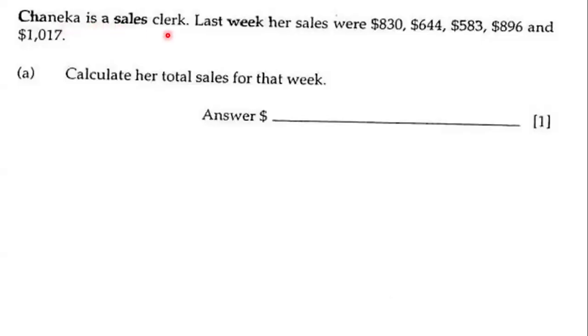Shanika is a sales clerk. Last week, her sales were $830, $644, $583, $896, and $1,017. Calculate her total sales for that week.